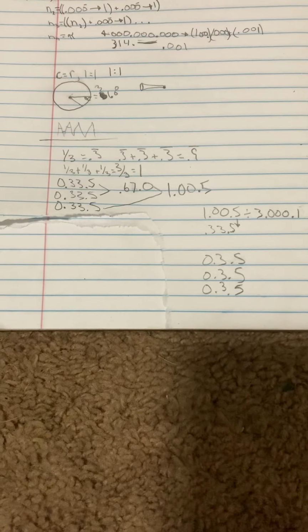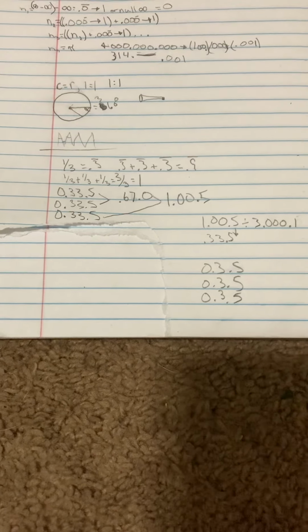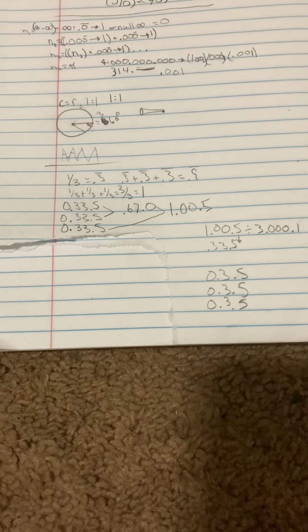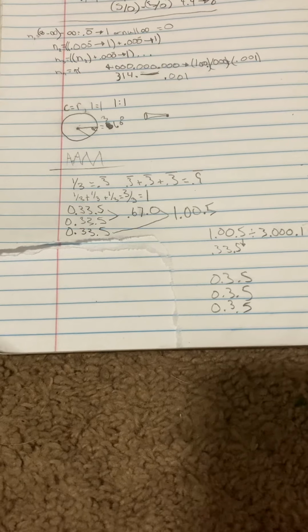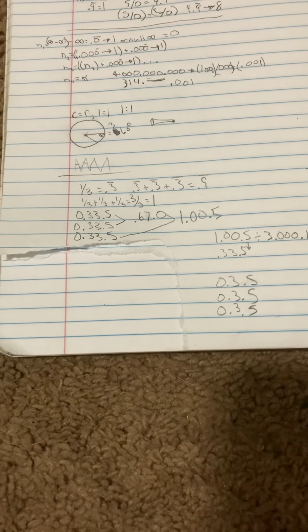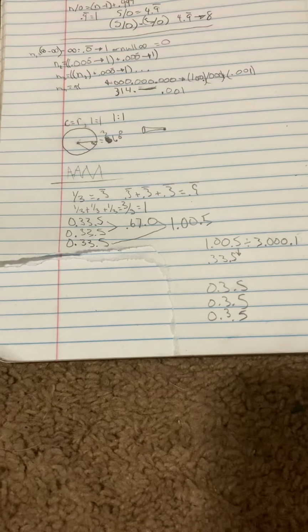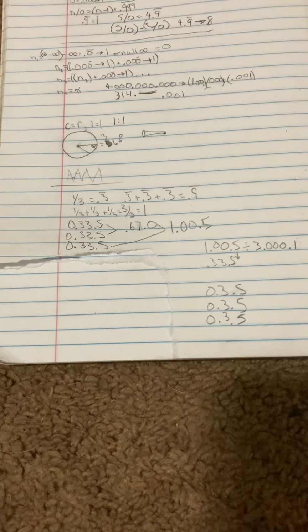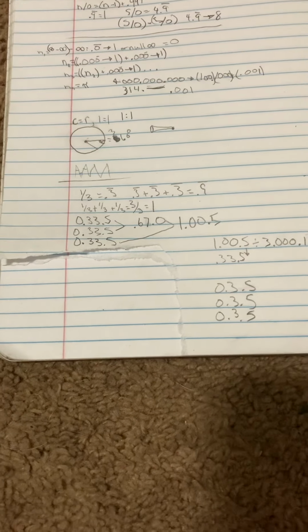Alright, so 1 divided by 3 and 1/3 are different numbers, and I'm going to explain why. When you look at 1 divided by 3 to equal 0.3 repeating, 0.3 repeating plus 0.3 repeating plus 0.3 repeating equals 0.9 repeating. All the 3's accumulate. However, in standard number theory, when you use a calculator and you add 0.6 repeating plus 0.3 repeating, it just rounds up to 1.